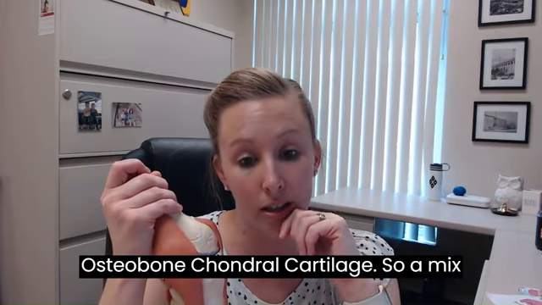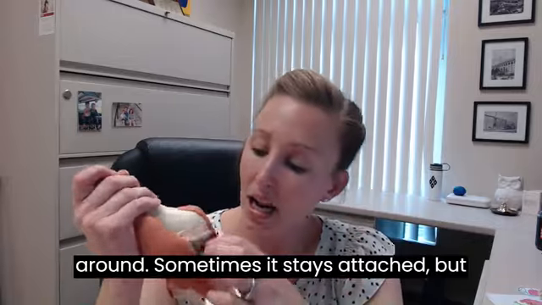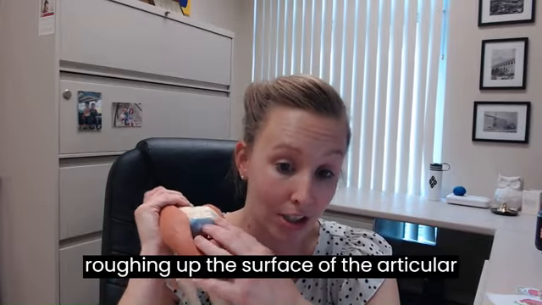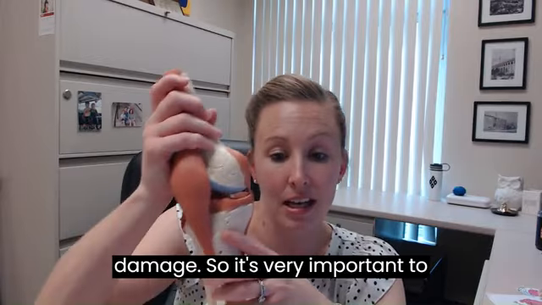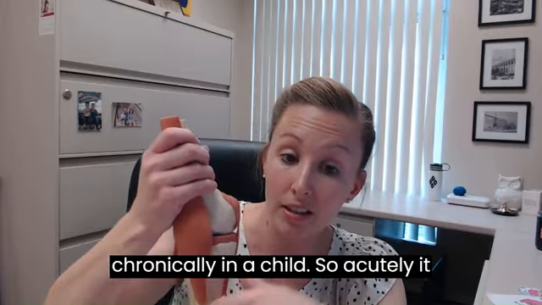Osteo, bone; chondral, cartilage, so a mix there, a defect, and it's like floating around. Sometimes it stays attached, but if it's floating around, it will start roughing up the surface of the articular cartilage and cause very significant damage. So it's very important to recognize that. That can happen acutely or chronically in a child.